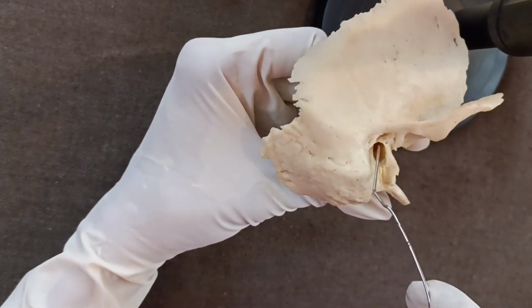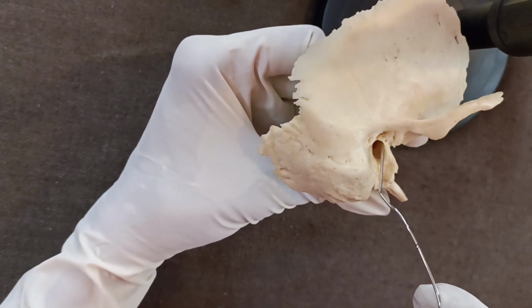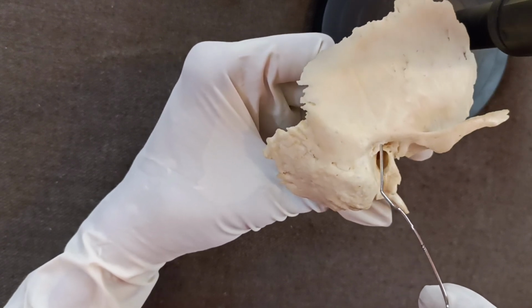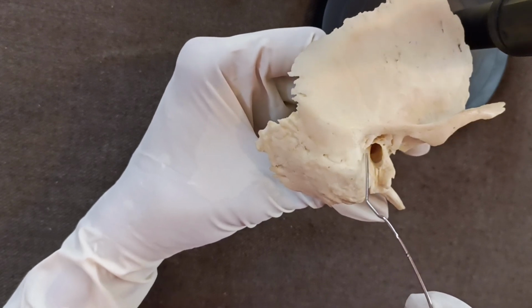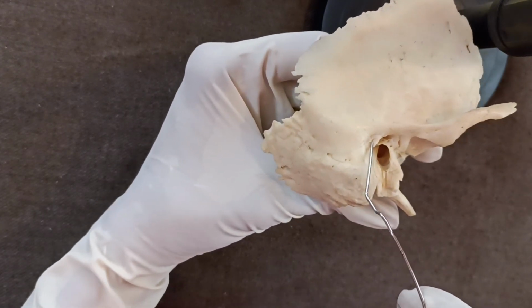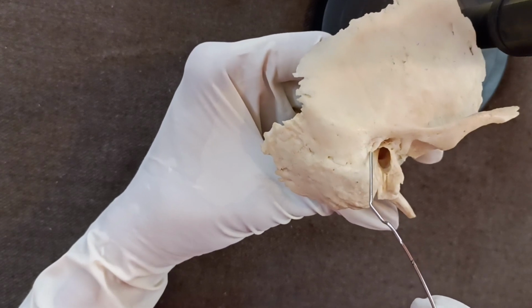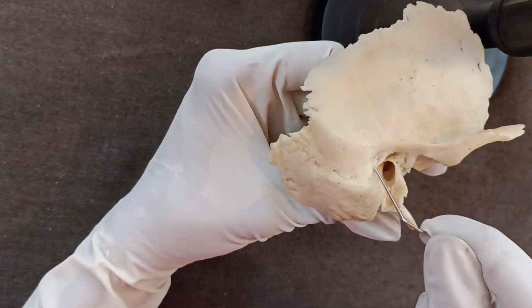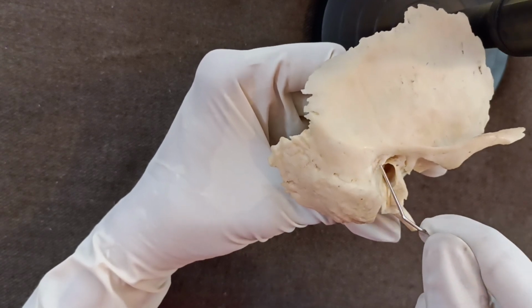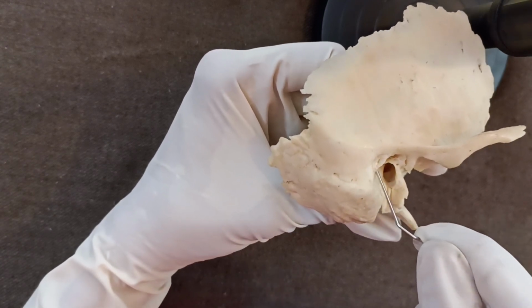So on the posterior-superior aspect of this external acoustic meatus, there is a triangular area present here. This is known as the suprameatal triangle of McEwen.